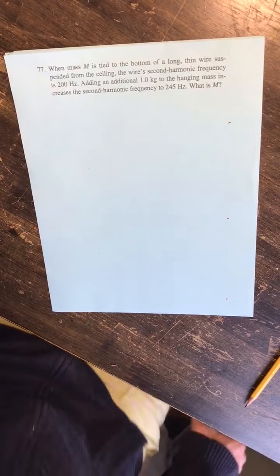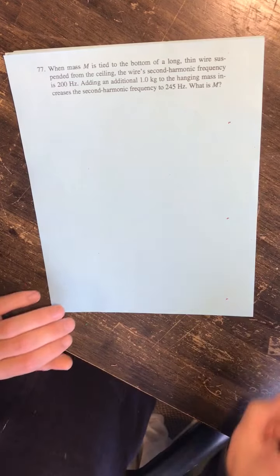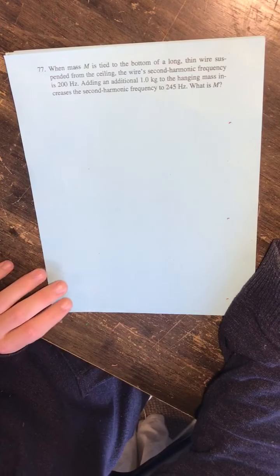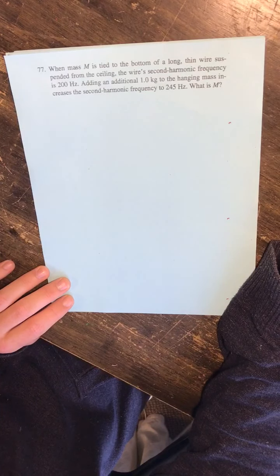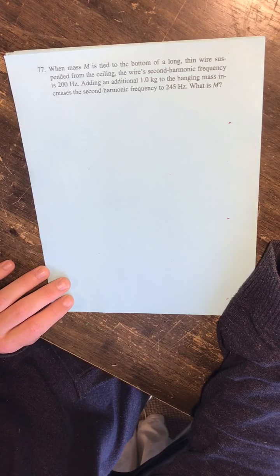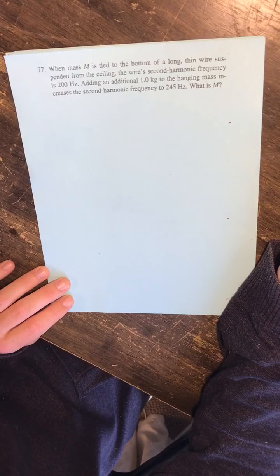Alrighty, chapter 21, number 77. When a mass m is tied to the bottom of a long, thin wire suspended from the ceiling, the wire's second harmonic frequency is 200 hertz. Adding an additional 1 kilogram to the hanging mass increases the second harmonic frequency to 245 hertz. What is the mass m?